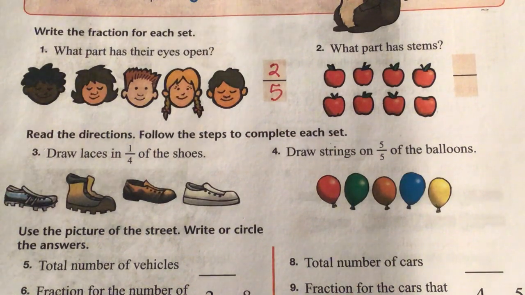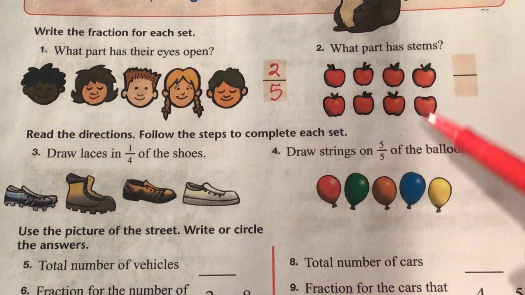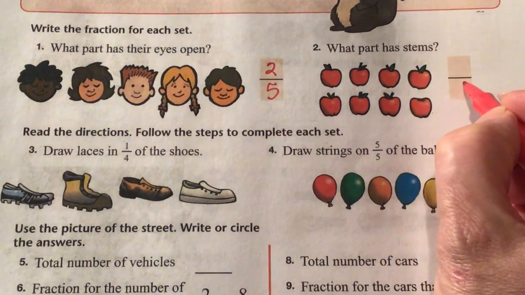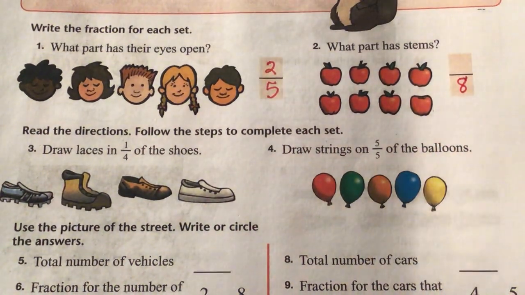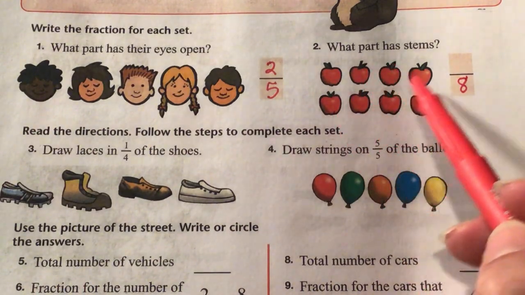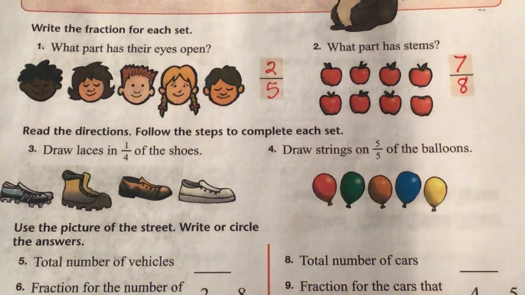And number 2, now we're looking at apples. We want to know what part has stems. How many apples are there altogether? 2, 4, 6, 8. So 8 is our denominator. Now, how many of them have stems? 1, 2, 3, 4, 5, 6, 7. So 7/8 of the apples have stems.